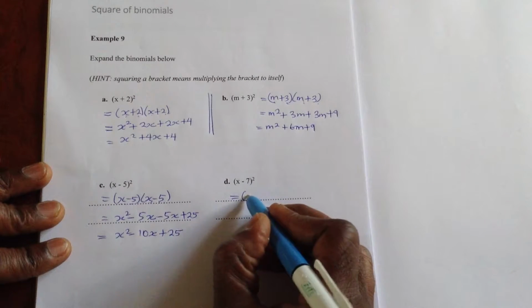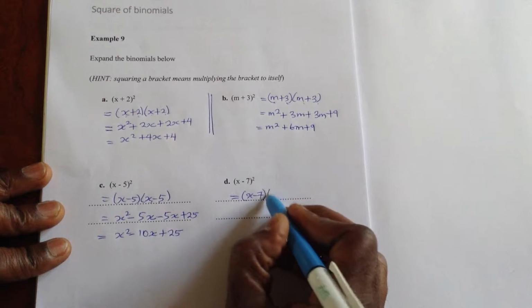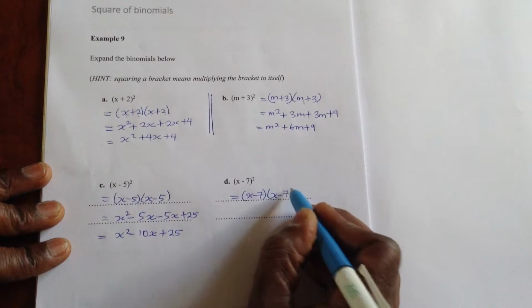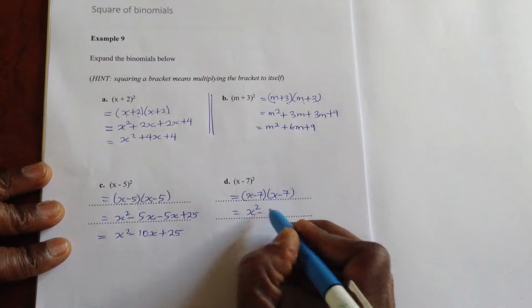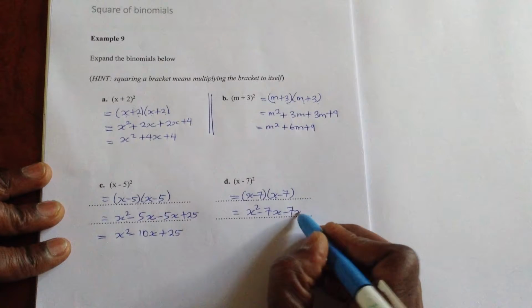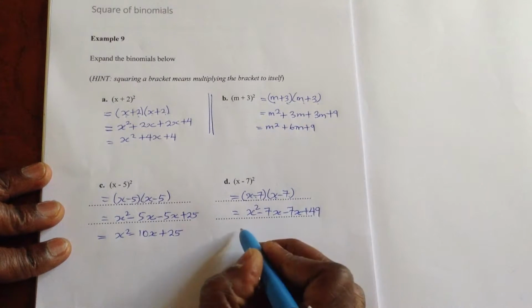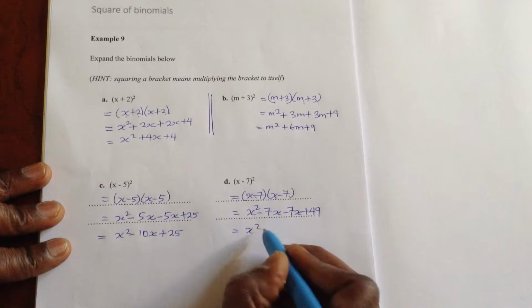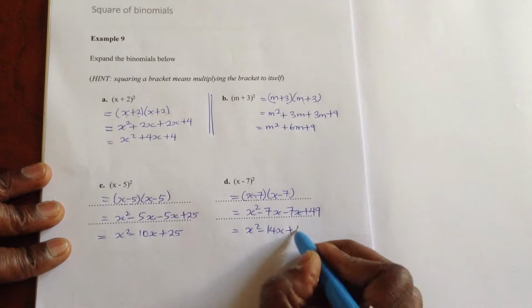D. x minus 7 all squared means x minus 7 times x minus 7. This gives us x squared minus 7x. This and that will give us minus 7x. This and that will give us plus 49, which equals x squared minus 14x plus 49.